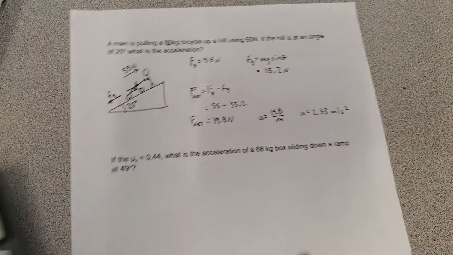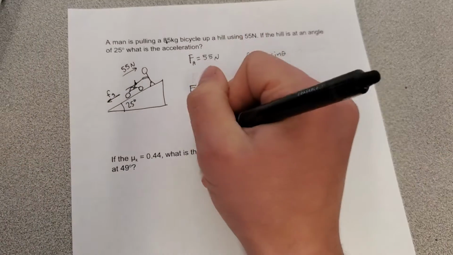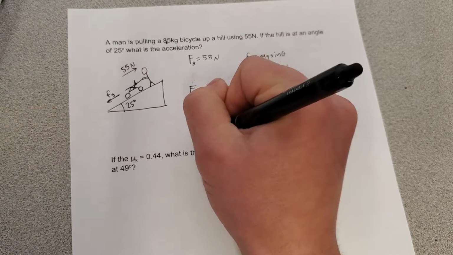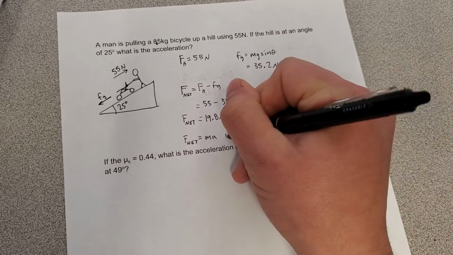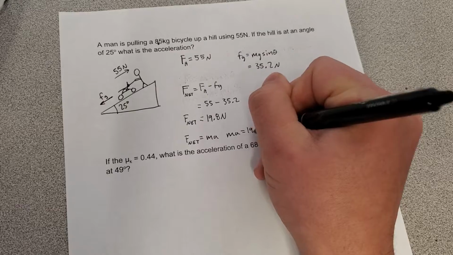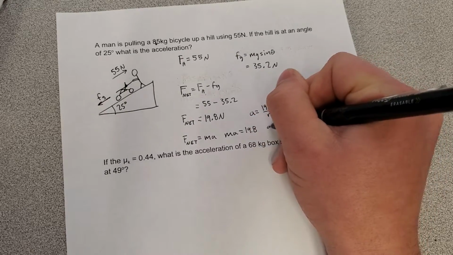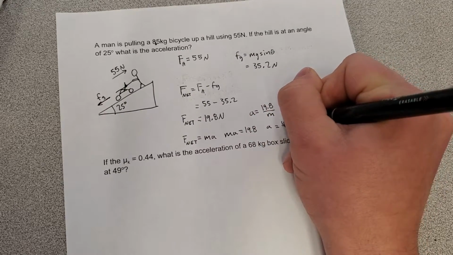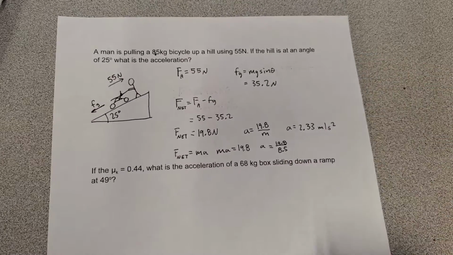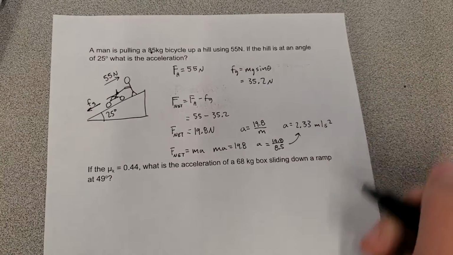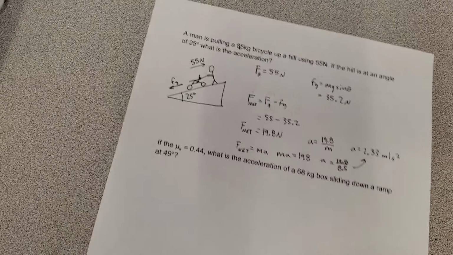Hope you guys understand how I did that. F net equals ma, so a is equal to 19.8 over 8.5. So we get that answer. All right, next question.